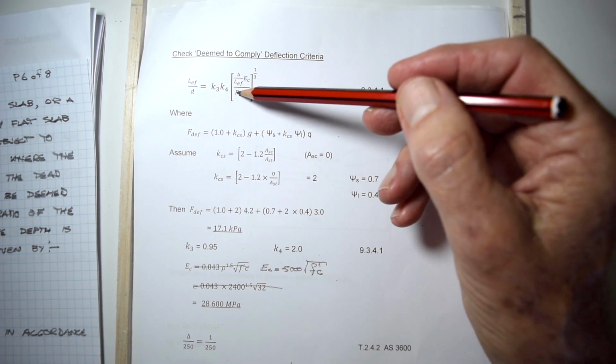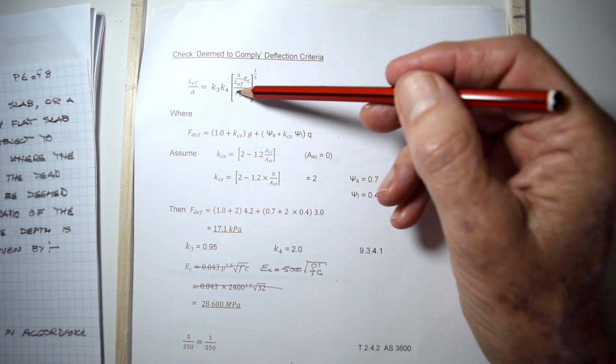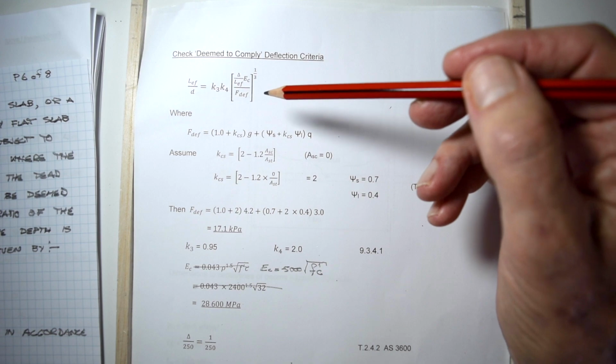And again, this is the total load on the slab, FDEF, per meter width.